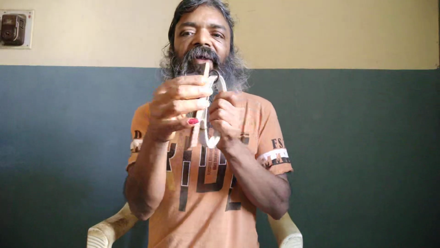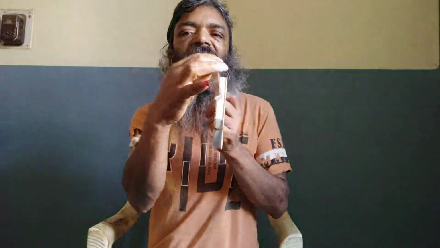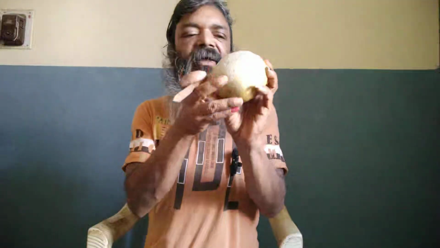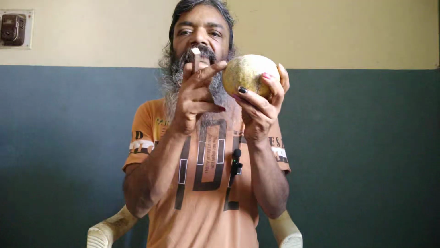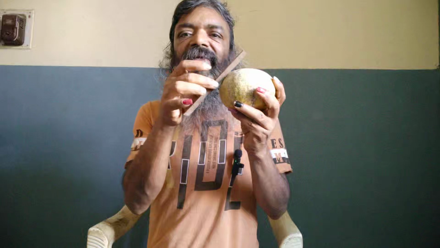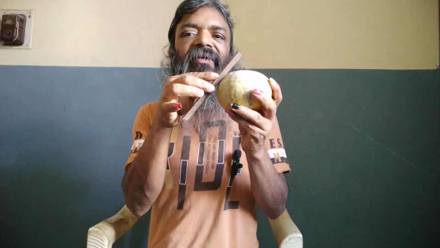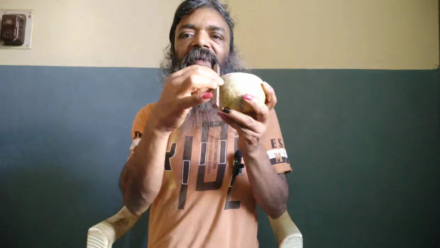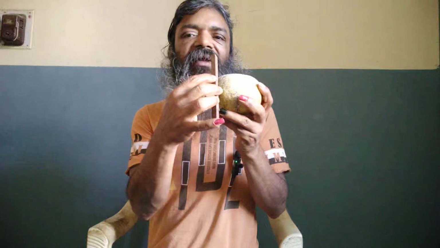In the yz plane, if I calculate dP by dy where x is constant, it will give me another displacement vector. So if this is the point P and this was the circle, dP by dx gives me this tangent, and dP by dy gives me this tangent.